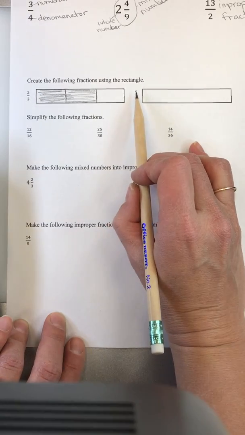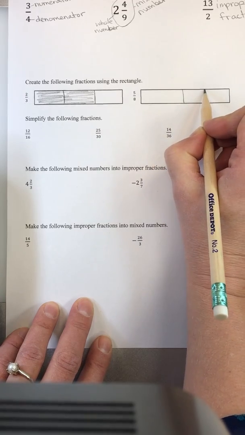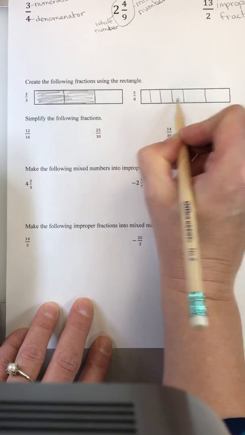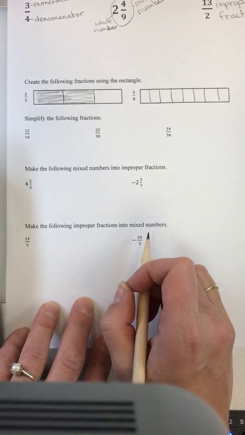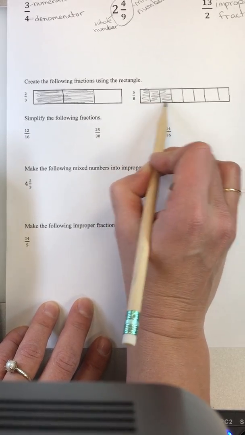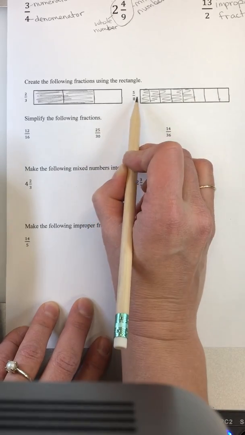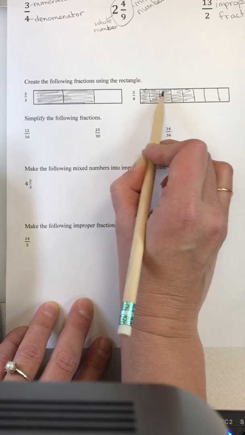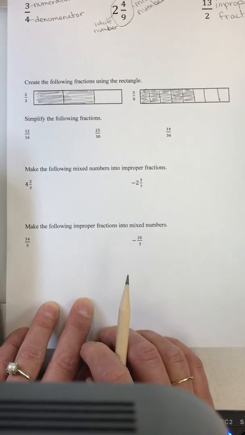Our next fraction is 5/8. This one's a little easier because I can cut it in half, and then I can cut it in half again until I have 8 equal parts. Okay, so you should have 8 parts. And we're going to shade in 5 of those. The big idea to remember with fractions is that the denominator represents the whole, and the numerator represents how much of that whole we're talking about.